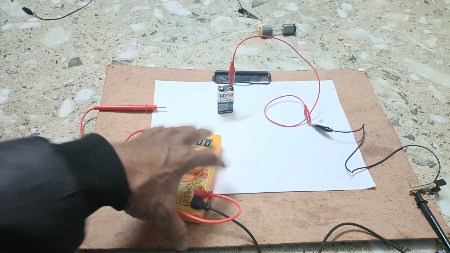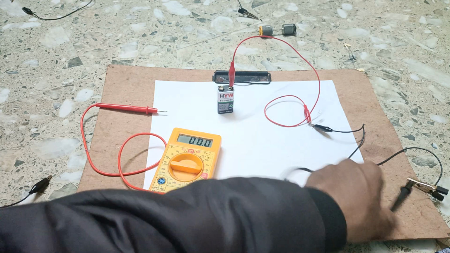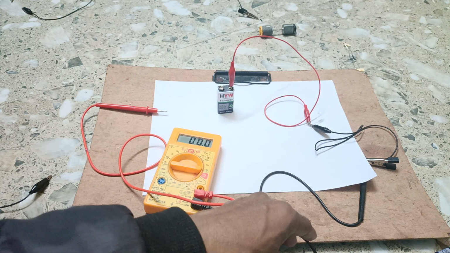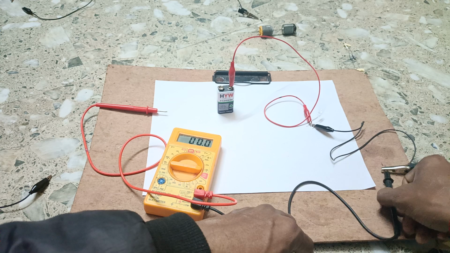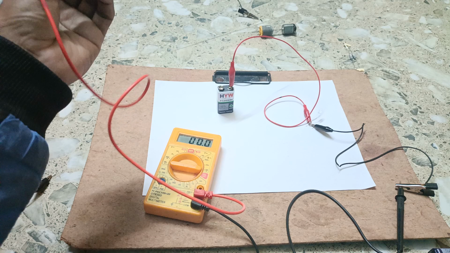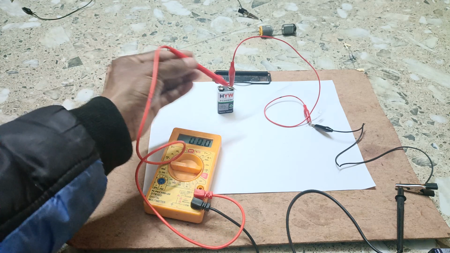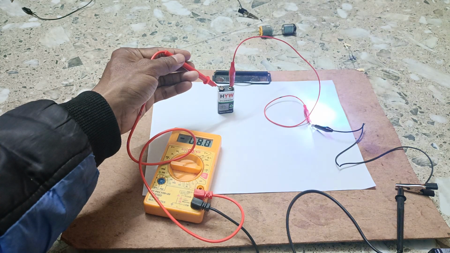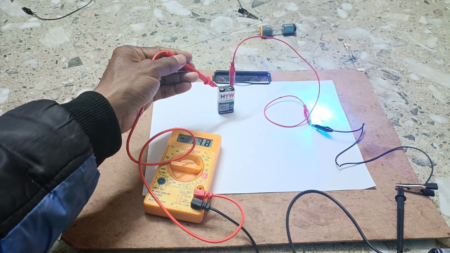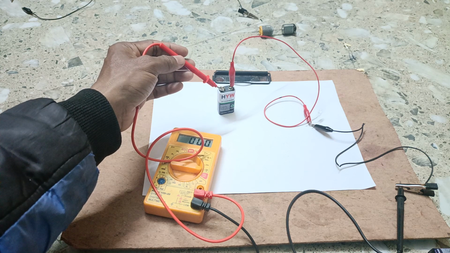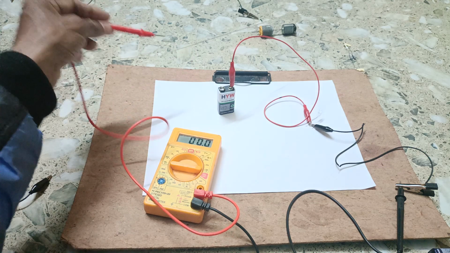The negative probe of the multimeter is connected with the negative terminal of the LED, right? And the positive probe of the multimeter is connected with this one, and we will see how much current passes through this. Let us check. See here, it is fluctuating. We will change it to a different LED and check how much current is passing through it.